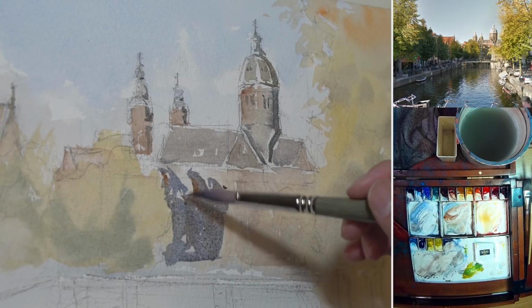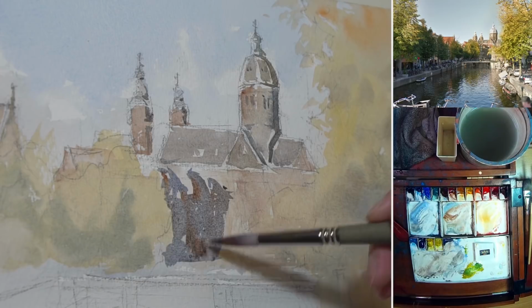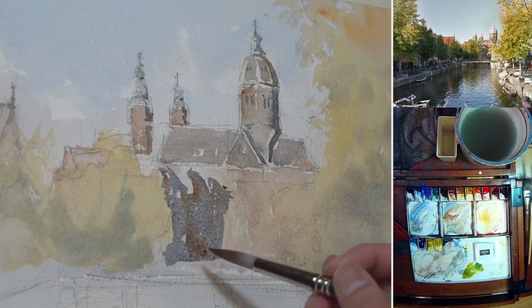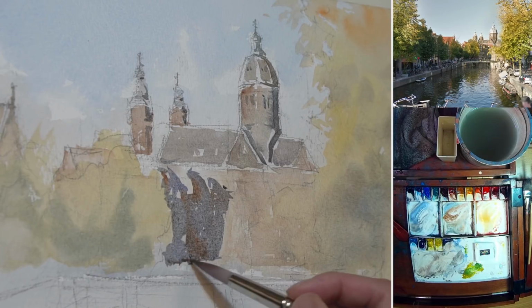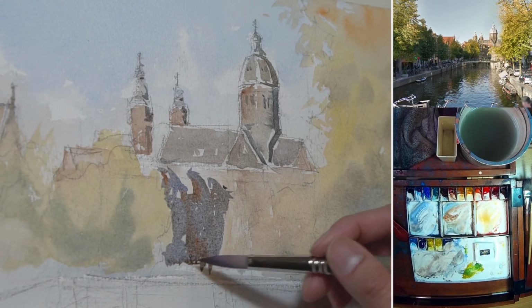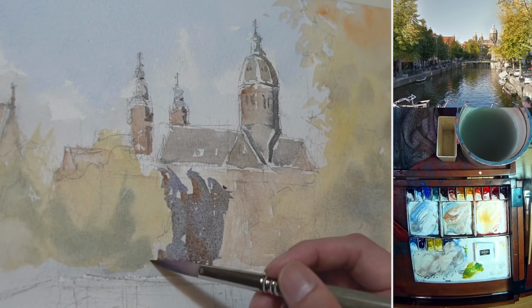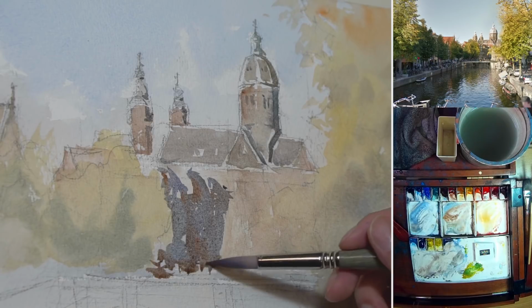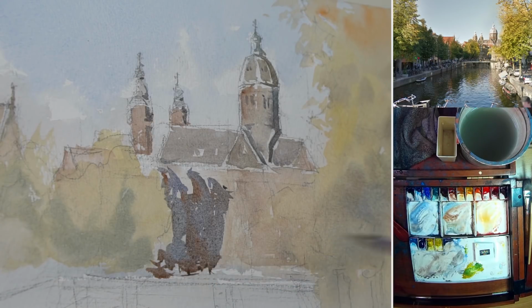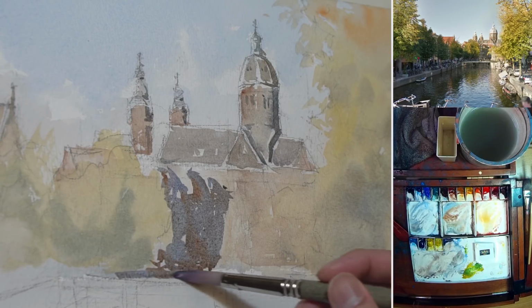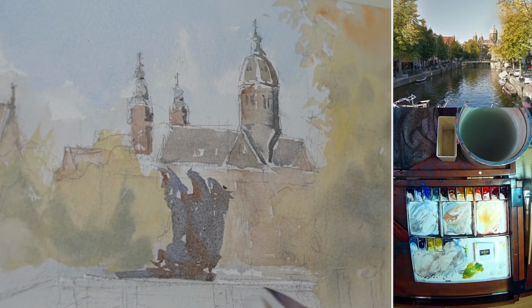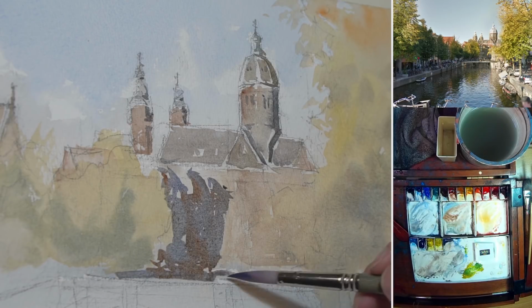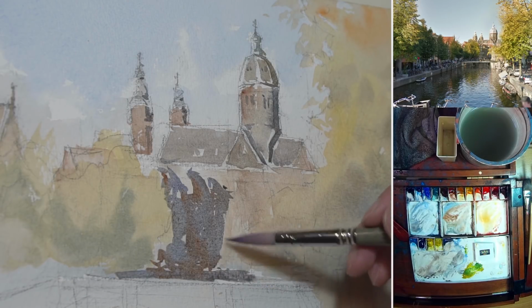Okay, a little bit of warmth down here. There are a bunch of people walking and stuff. We're not going to paint anybody. The scale is way too small for that anyways. So what we're going to do is just leave a little bit of incidental highlight just here. Okay, we're just gonna do that. There's some nice light on the bridge, so we'll try to maintain that.